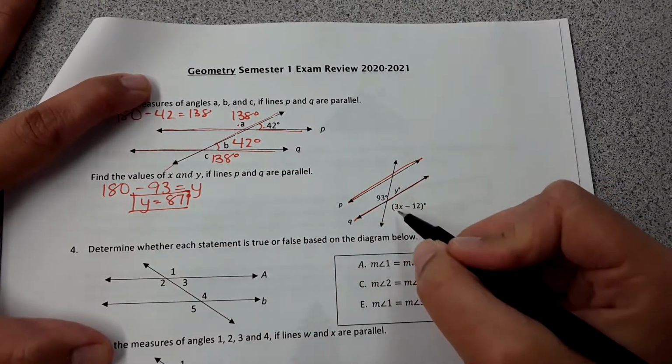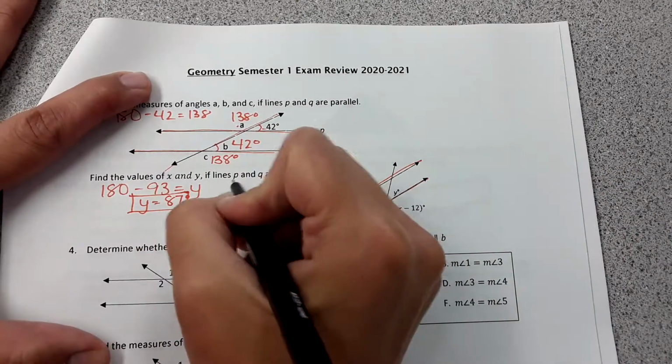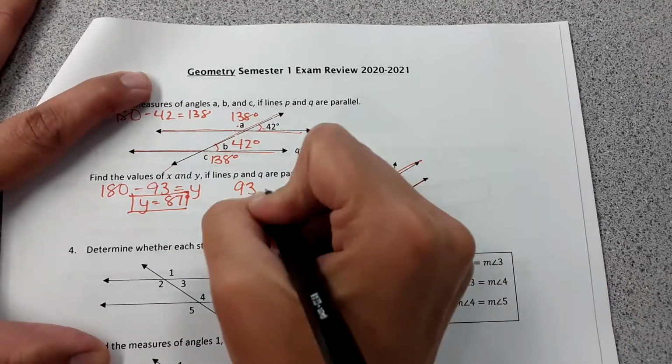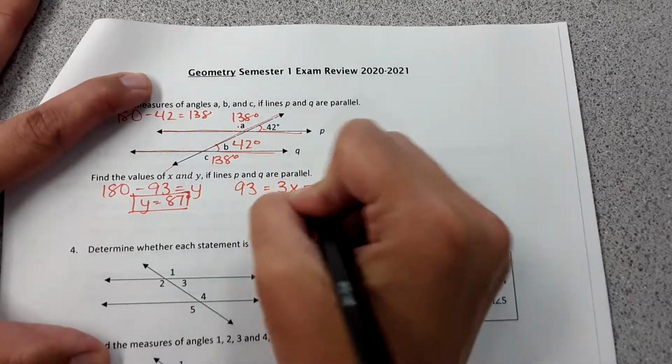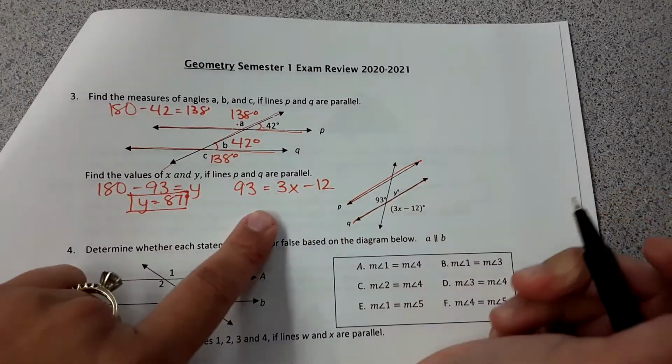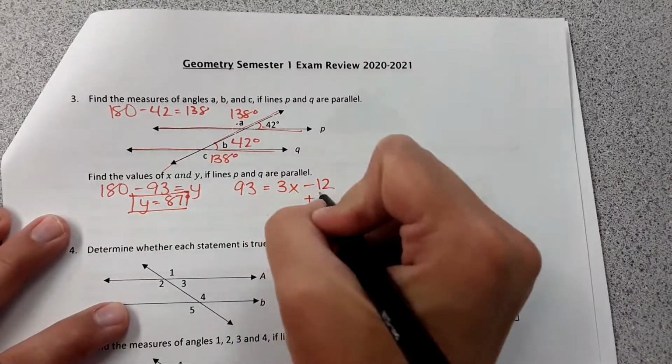Then to find X, we have vertical angles here. You probably recognize this problem from your homework last night. We'll set them equal and then solve for X.